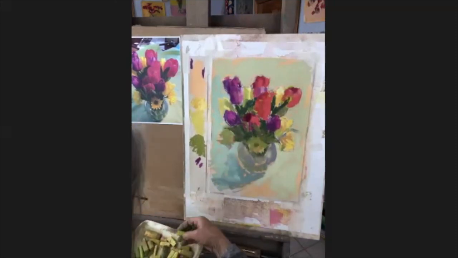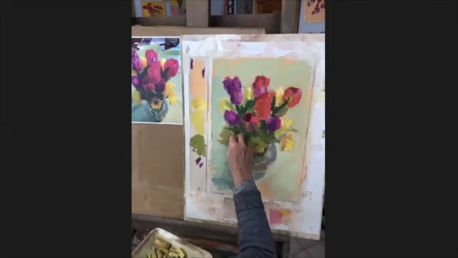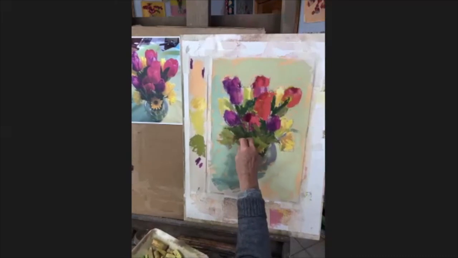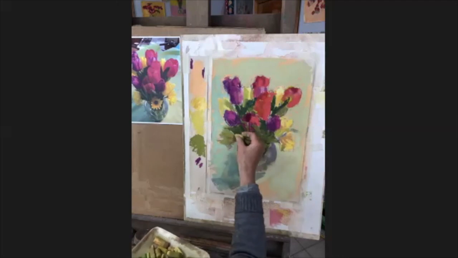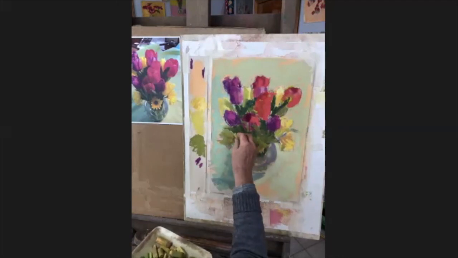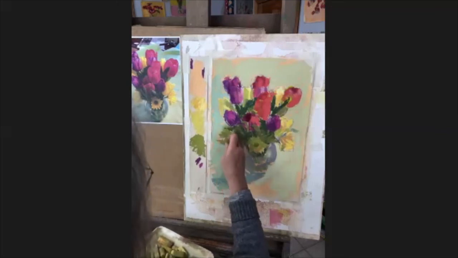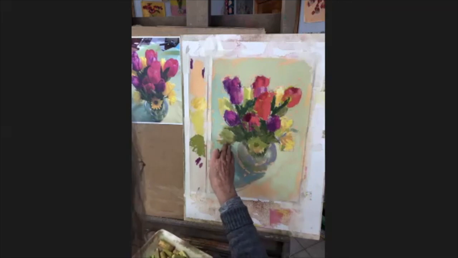And the orange that I just put in a moment ago is a little too light in value. I wanted the orange to evoke the reflected kind of light, what little light there is in this daisy here.